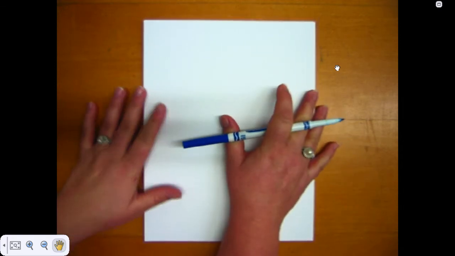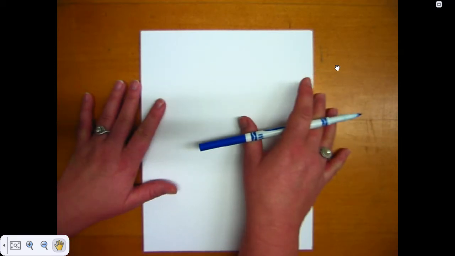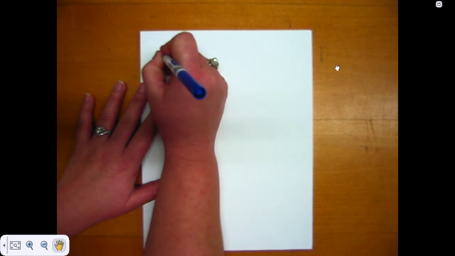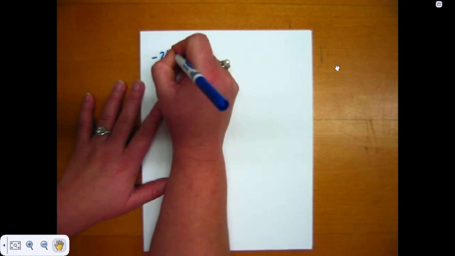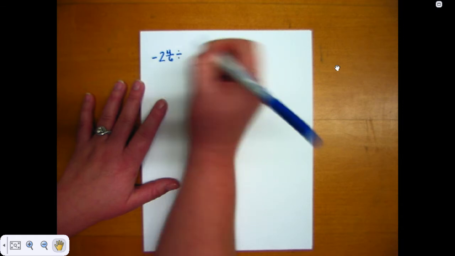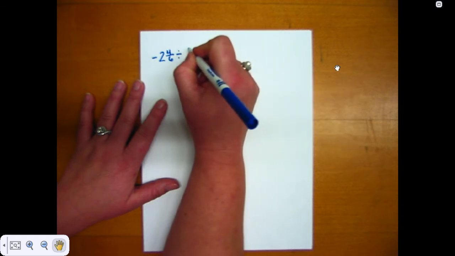So let's start with dividing fractions that involve mixed numbers and whole numbers. We're not going to do a notebook entry today because we know how to do mixed numbers and we know how to do whole numbers. So this is going to be just like a practice what you know day. So let's get started. So let's say we have -2 and 4/6 divided by 3/5.